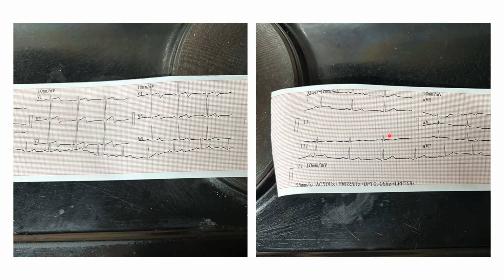So what we have, if we look here, we're going to look first at the axis. So if we look at lead 1 and lead AVF, we can see that we've got a positive and a positive axis. So this actually tells us that we've got a normal axis, which is fine.